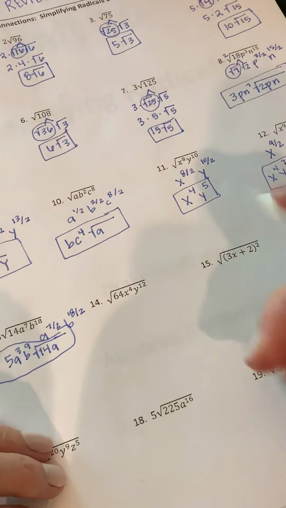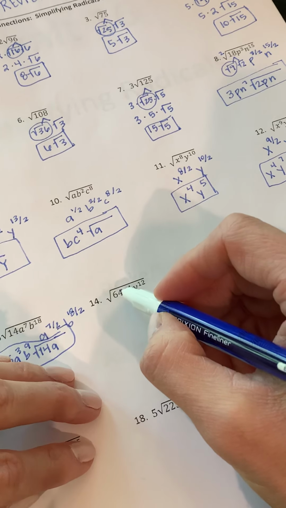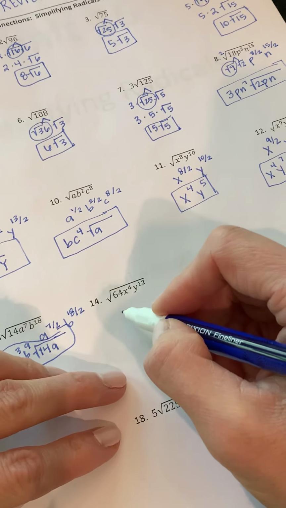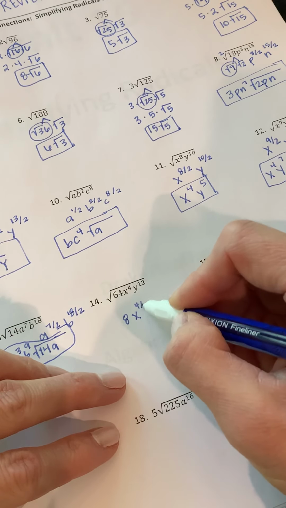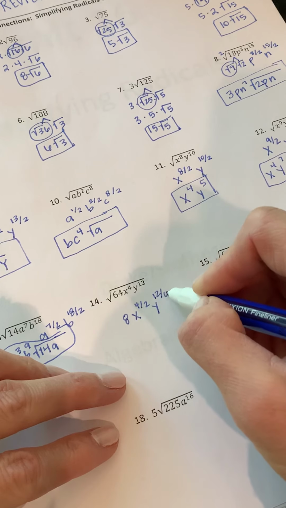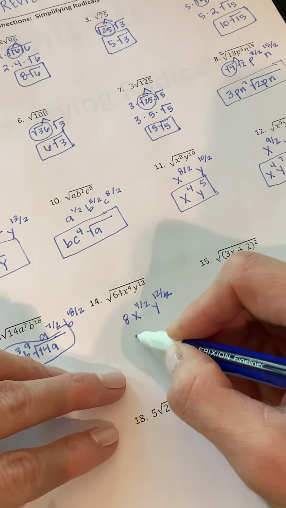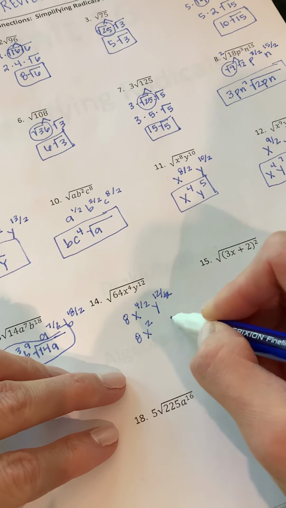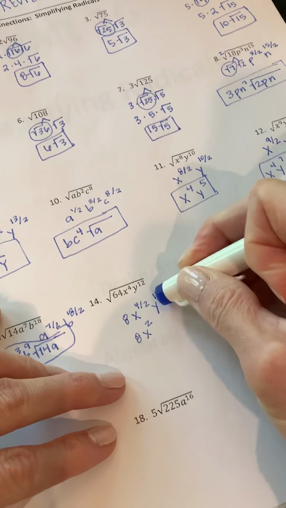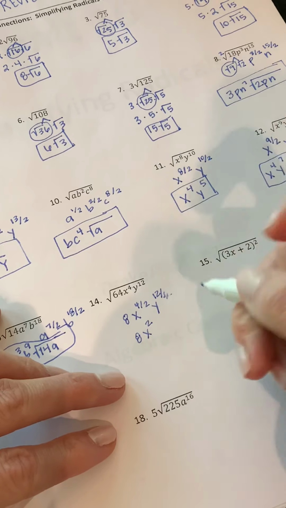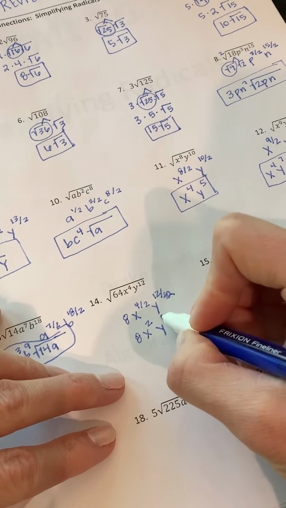All right, number 14, 64. I recognize that. That is a perfect square, so I don't even have to do anything. I know that that's going to be 8. And then I've got x to the 4 over 2, y to the 12 over 2. All right, so 2 goes into 4 2 times, so that means I would take all of that out, so I need nothing under the radical. And then, sorry for that, that's a 2. 2 goes into 12 6 times, so that's y to the 6th.